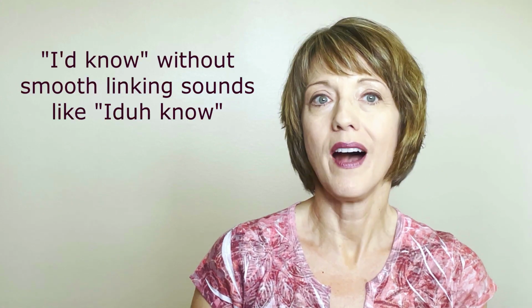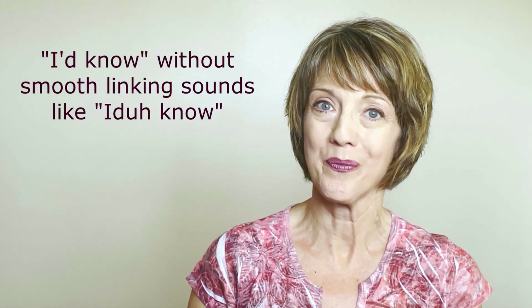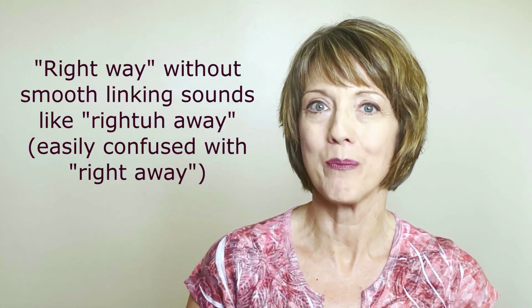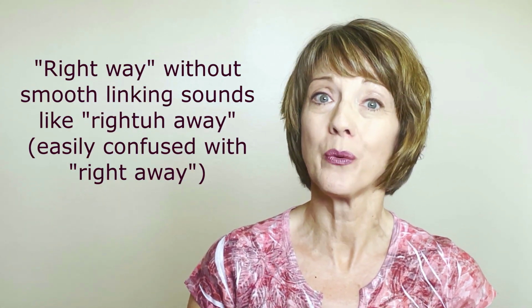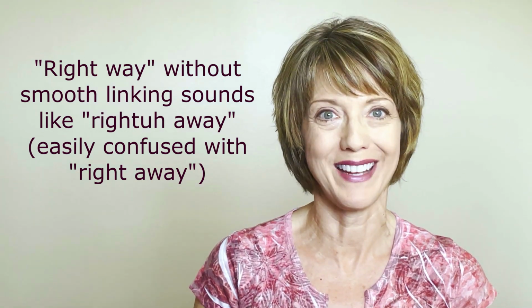But what if you have to connect a final D or T to another word that starts with a consonant? There's a danger of sounding choppy and getting a vowel sound between those words if you do a forceful release. So I'd know might sound like I'd know, and right way might sound like right way, which can be confused for the phrase right away.